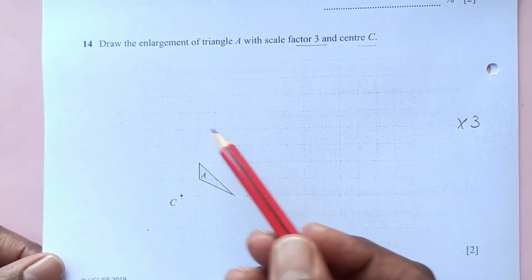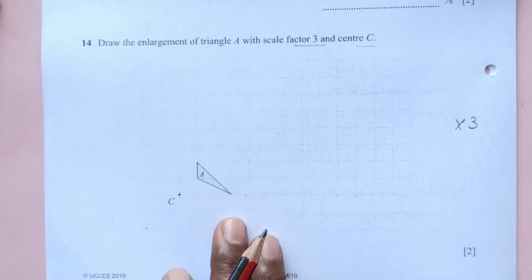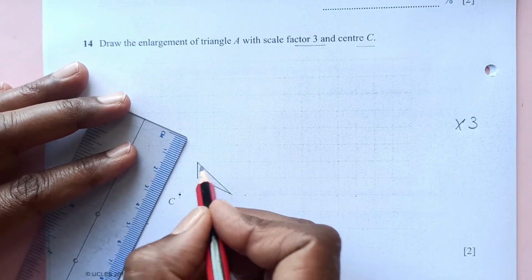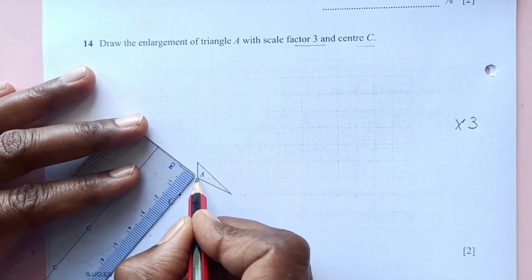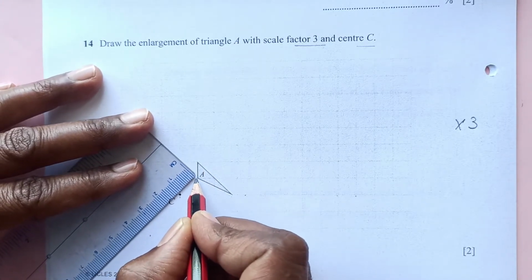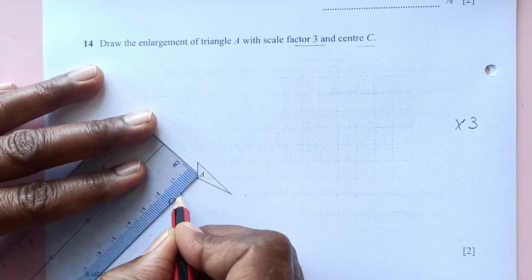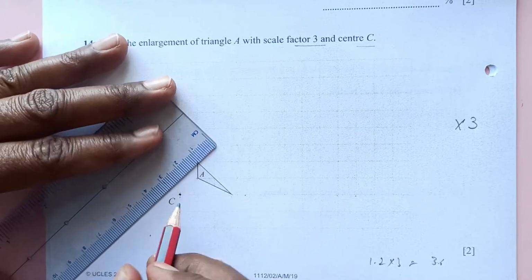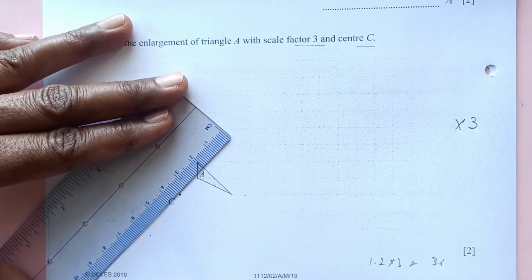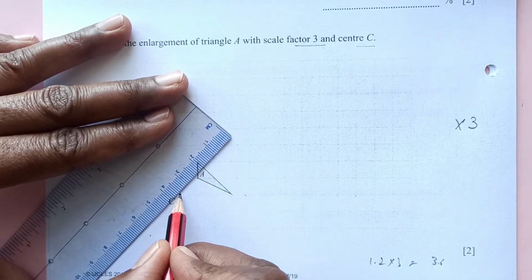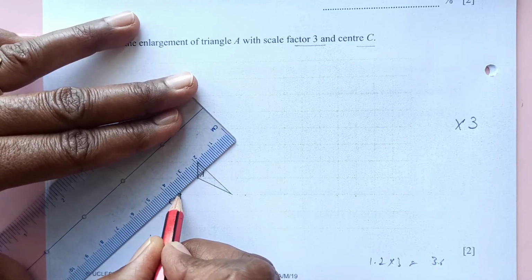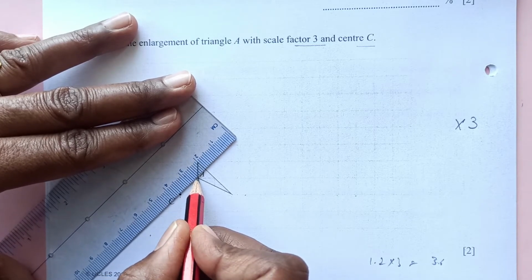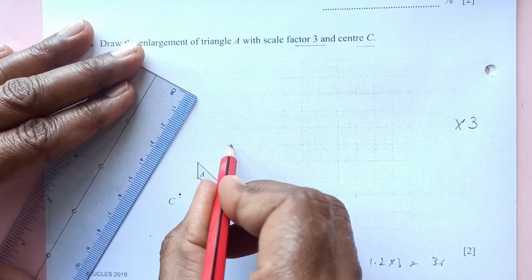Actually, the squares in this diagram are very dim here. So from the center you need to measure to one vertex, from here to here. How much is this one? This is 1.2. So 1.2 times 3 is 3.6. So somewhere here at 3.6, I will place this point here. Then we will see where it comes. Actually it should go from here, so this is the point I'm getting here.